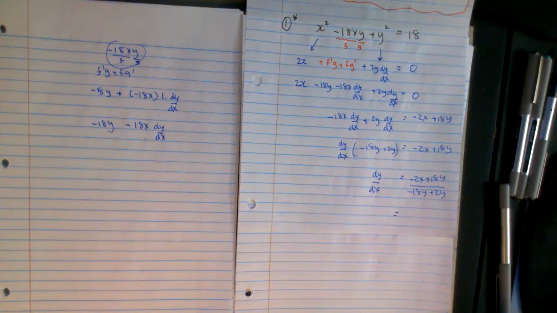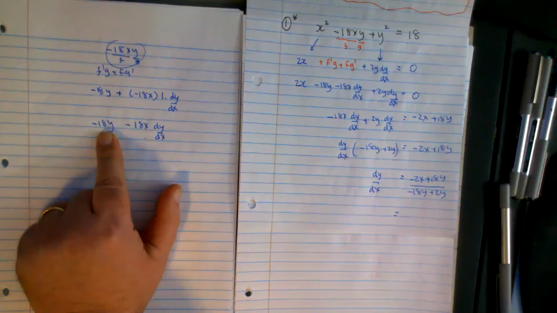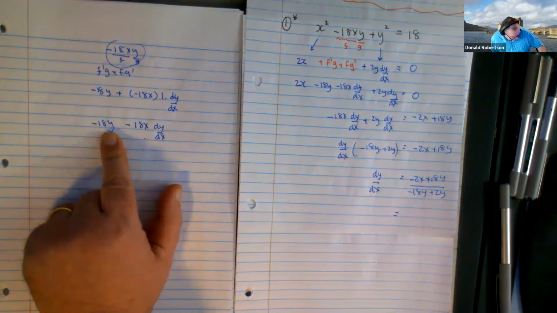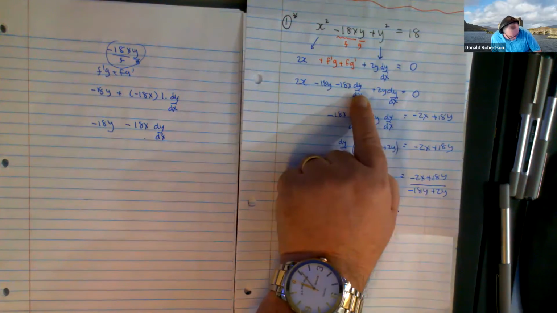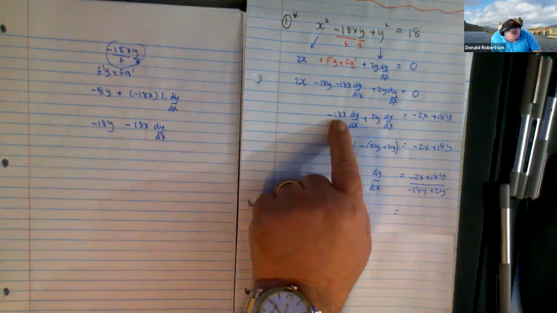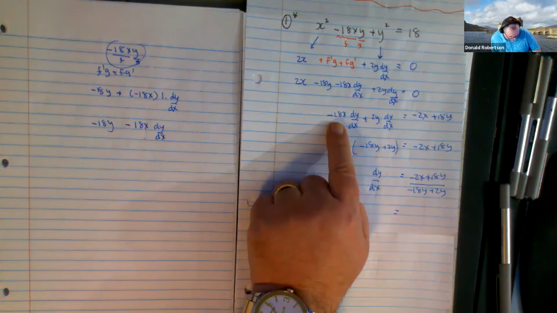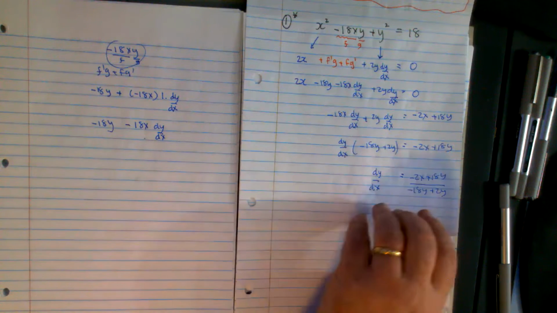Where did the negative 18y come from? Because the line before that, it was negative 18x dy over dx. No, the negative 18y came from here. Okay, and then I added it next line. Right, so from this line to this line? I'm trying to think what your question is. What is confusing you?